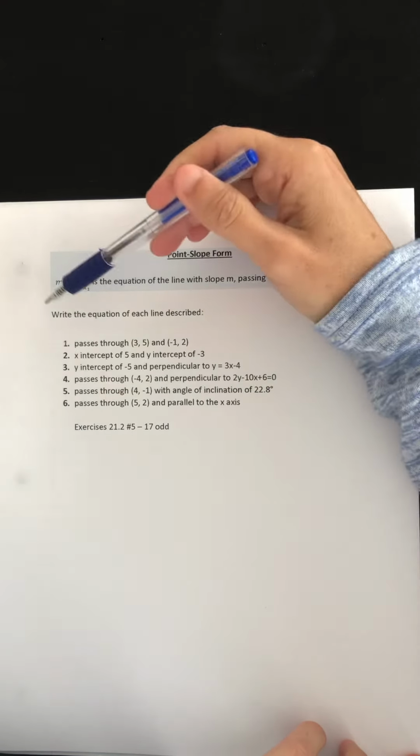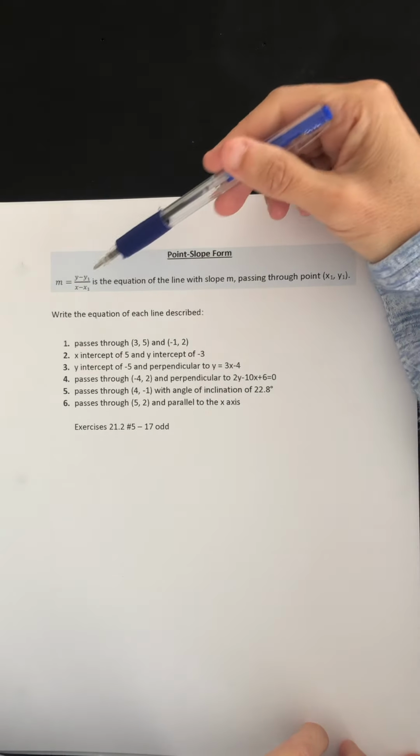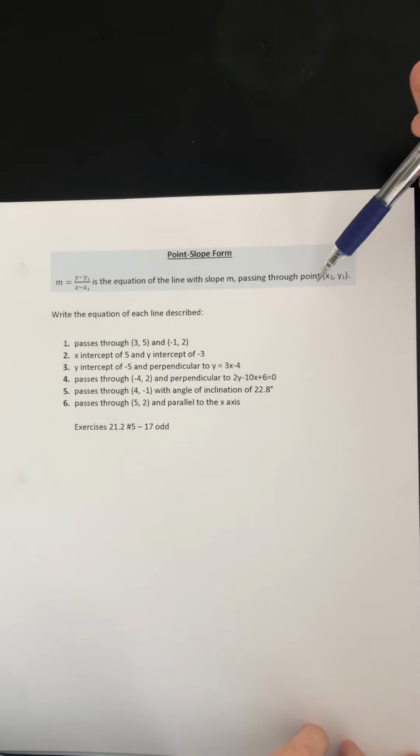So this particular equation has much greater span than y equals mx plus b. Both forms require you to have the slope m, but this form of the equation allows you to use any point on the line at all, whereas the form y equals mx plus b requires you to know the y-intercept.